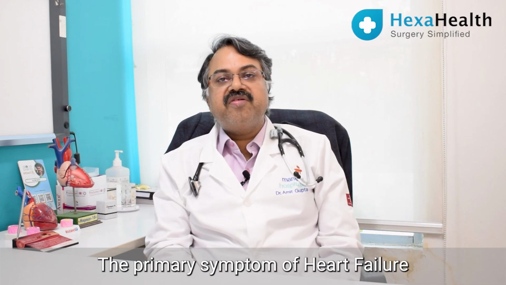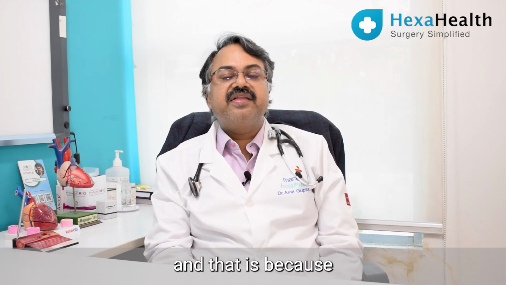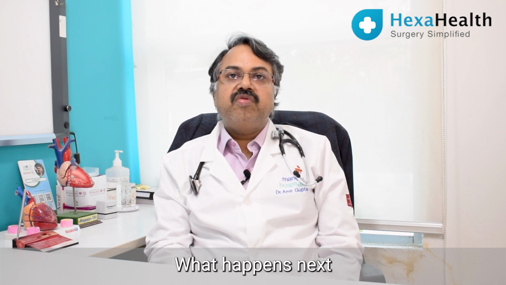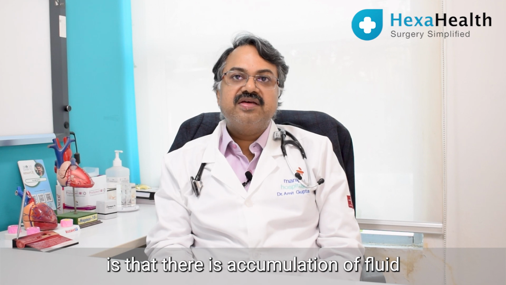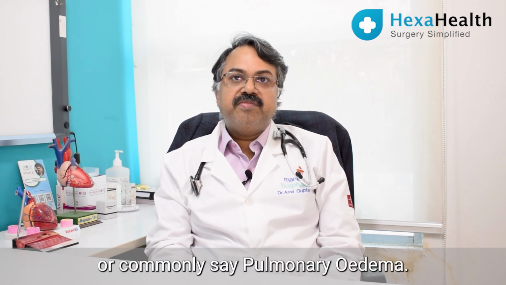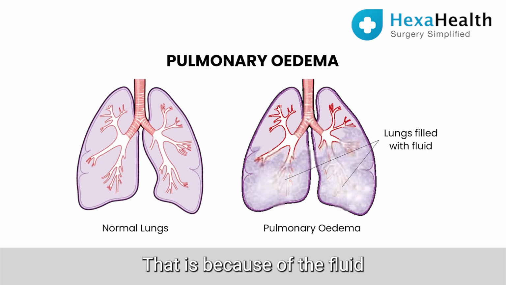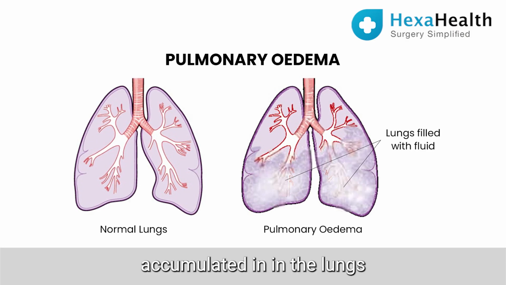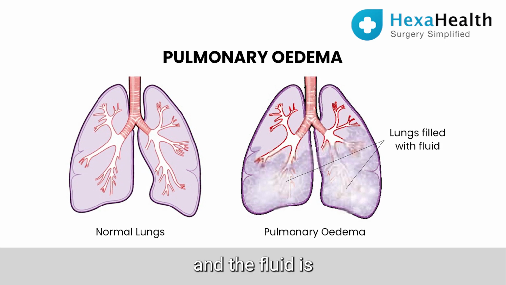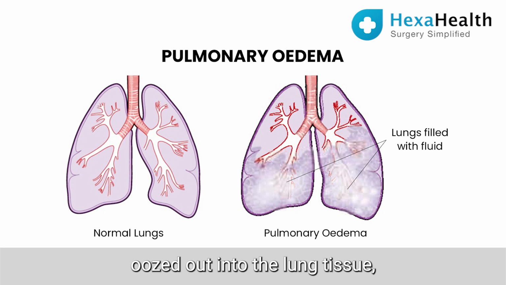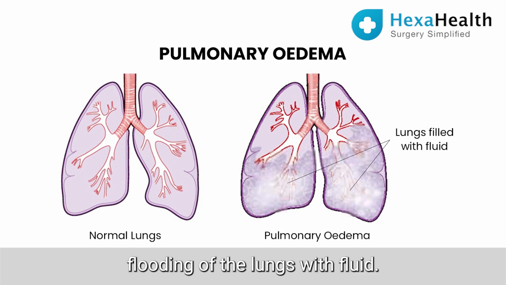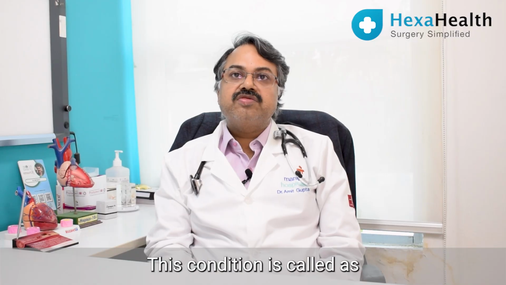The primary symptom of heart failure is breathing difficulty, and that is because the heart is not able to supply enough blood to the body. What happens next is that there is accumulation of fluid, or commonly said, pulmonary edema. That is because of the fluid accumulated in the lungs, because there is a back pressure and the fluid oozes out into the lung tissue, which leads to flooding of the lungs with fluid. This condition is called pulmonary edema.